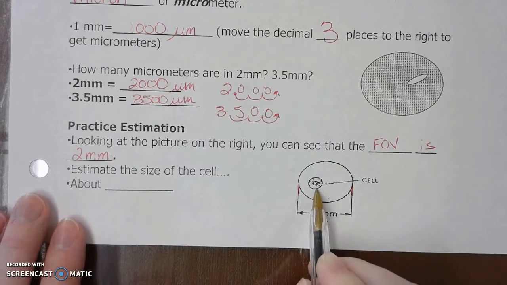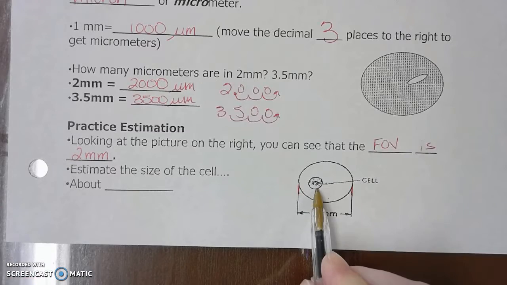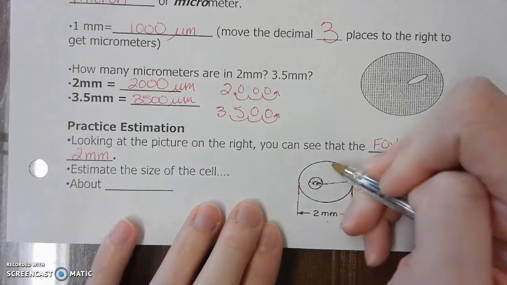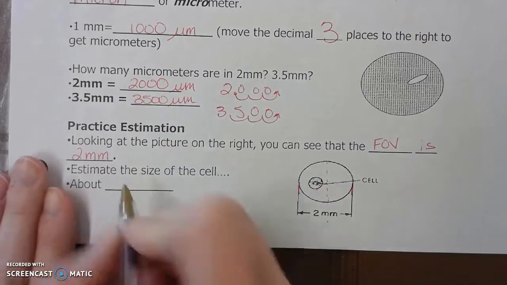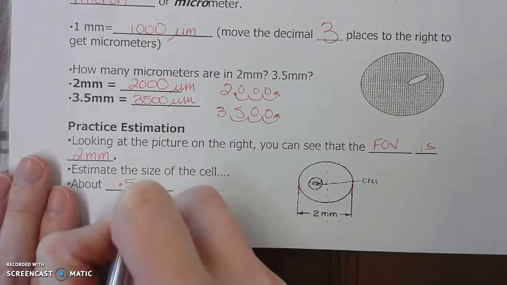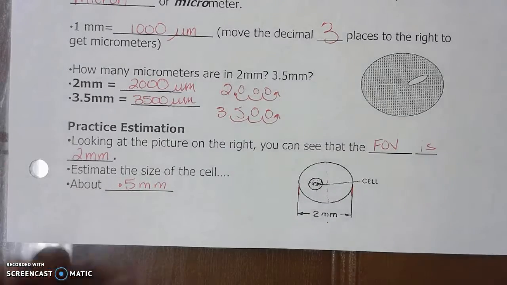So we need to estimate the size of this cell. When estimating, I like to cut the field of view in half to start, which means this half is 1 millimeter and this half is 1 millimeter. Now this cell is less than 1 millimeter. So it is approximately half of that, or 0.5 millimeters.